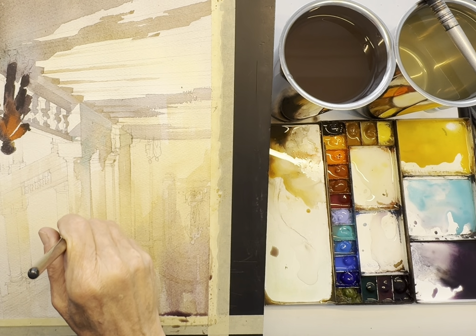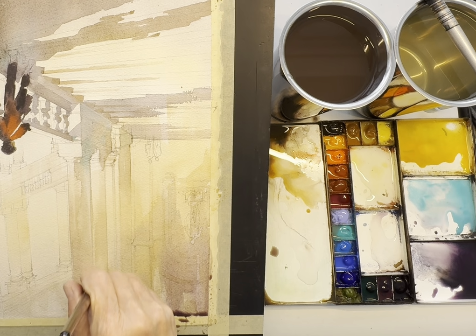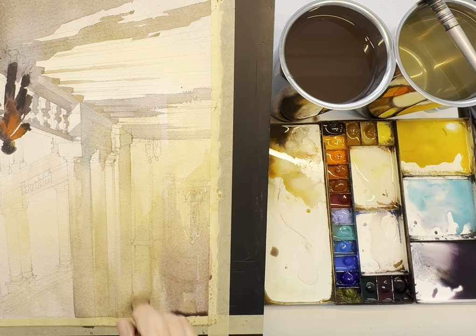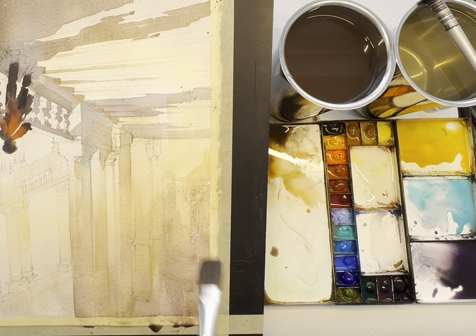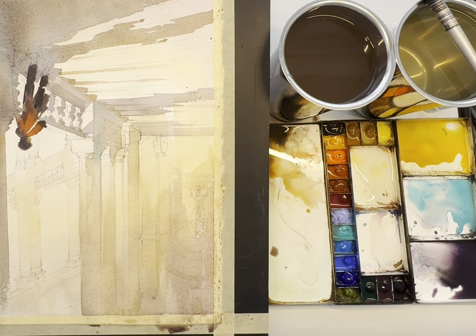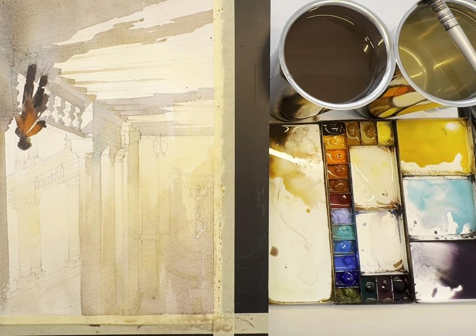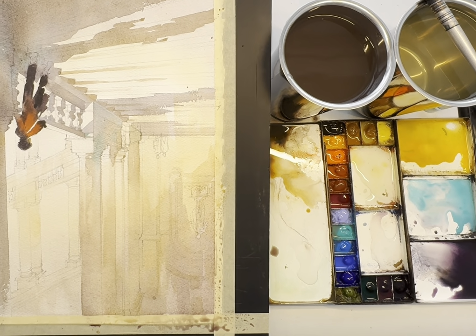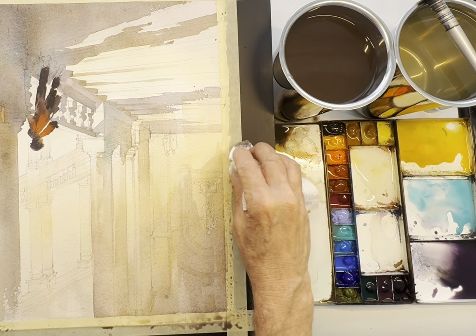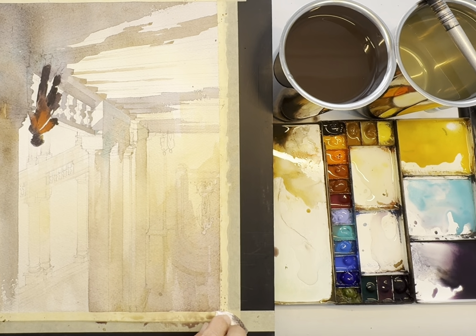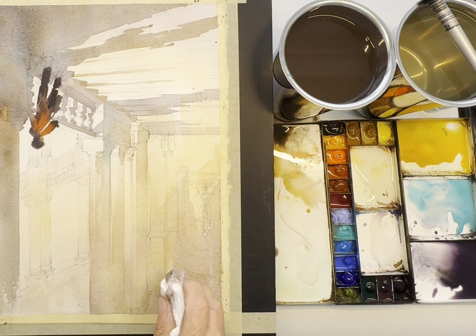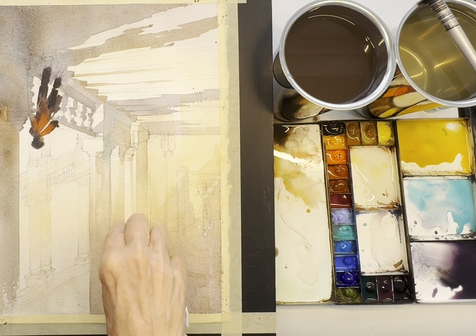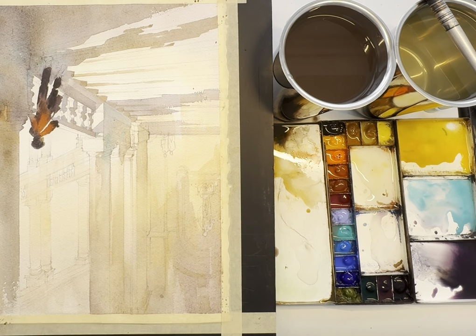Tone down the sides of these columns as well. So yes, the intention wasn't to kill any of the light, but to help focus it, tone it down a little up here. Some highlights by just some light lifting.